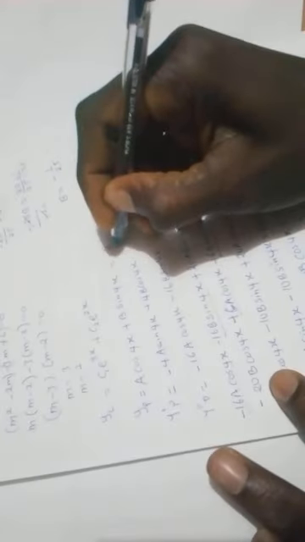Now, you go back to your y_p and insert that value of a and b inside the y_p. So it means that my y_p here can be written as 2 over 25 cos 4x minus 1 over 25 sine of 4x. Now, the general solution is y equals y_c plus y_p.